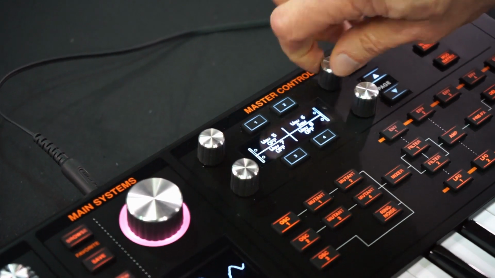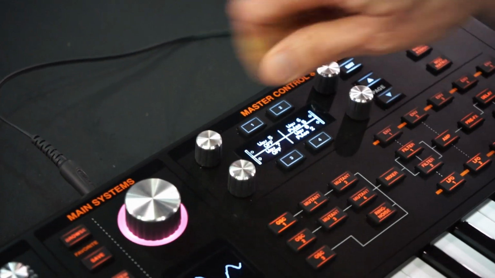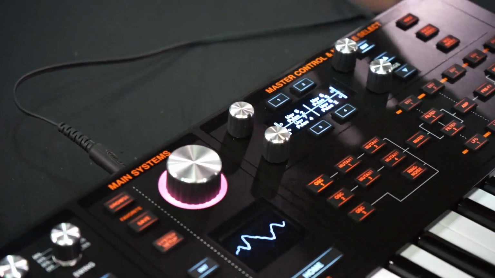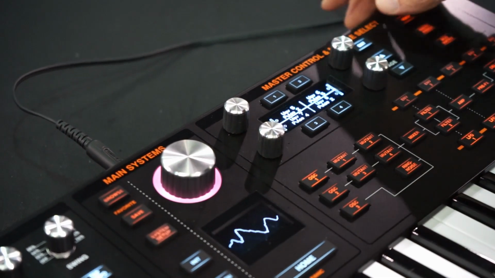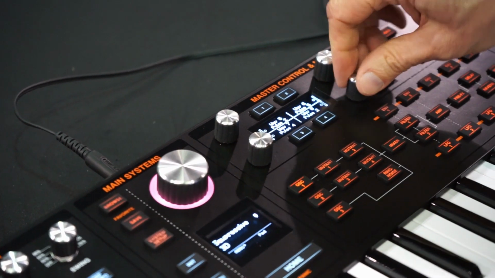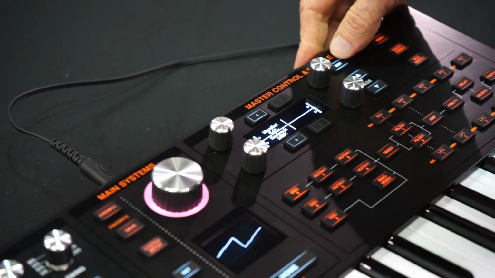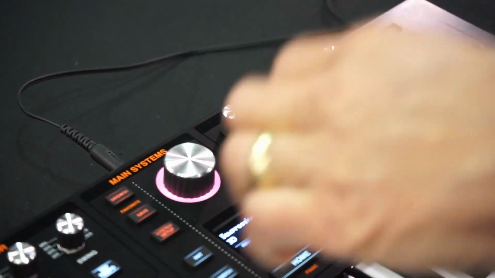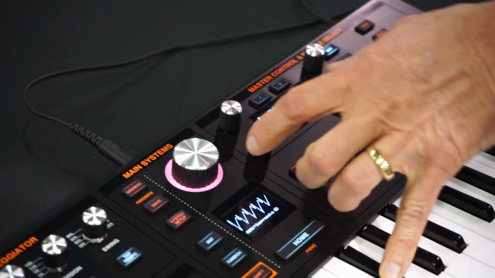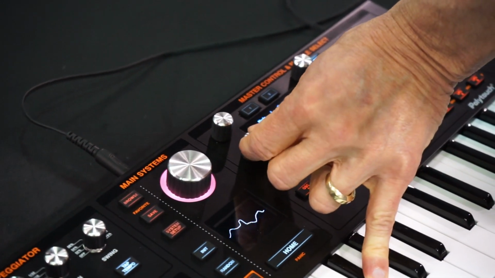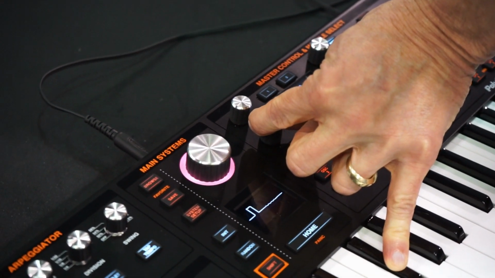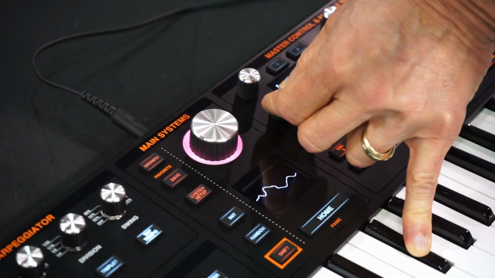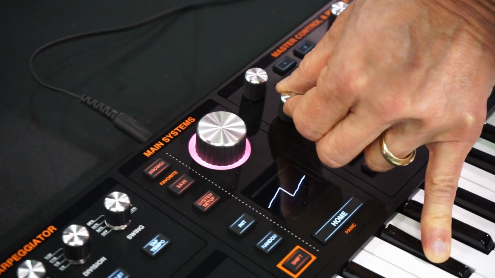We have an extra page of those on the Hydrasynth Explorer, since we have a smaller form factor. There are 4 knobs instead of 8. And now what I'm going to do is go back to that first page, hold a note, and then watch how it morphs between the different waveforms in the wave list. And then really simple to set up an LFO to do that.